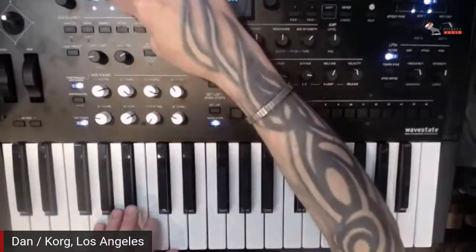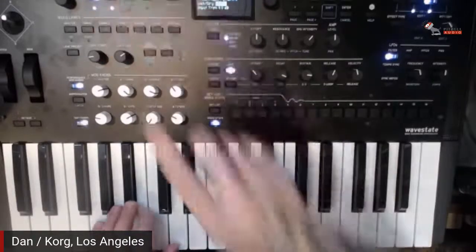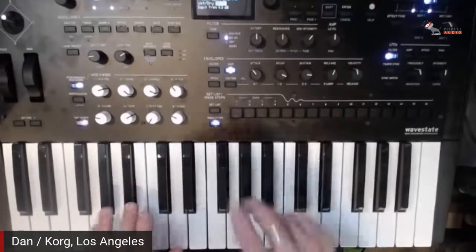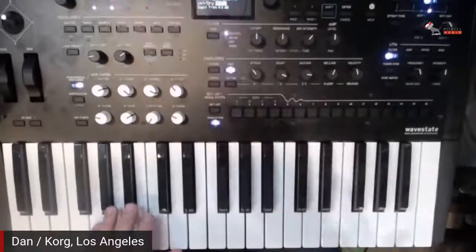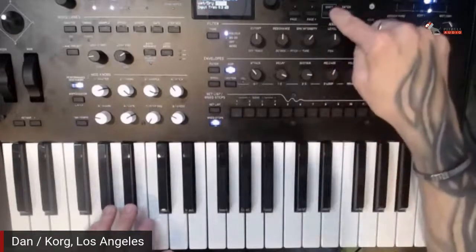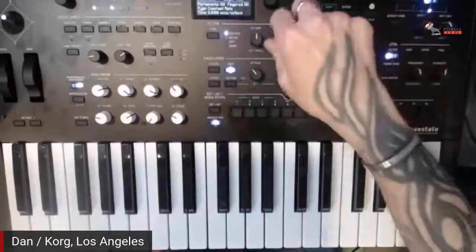So let's put these two. Now I turned on layer A and layer B, so we've got two layers playing now. Okay, that's great. They're both at the same octave though. Let's say I want to take layer B and put it down an octave. So I'm going to go here and just dial this.